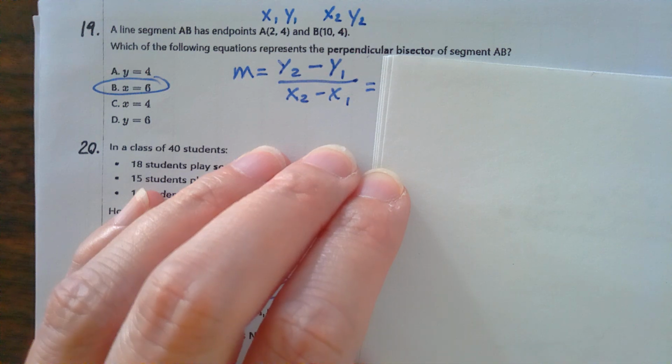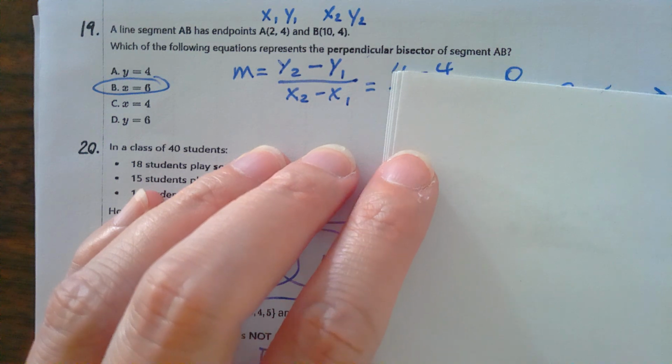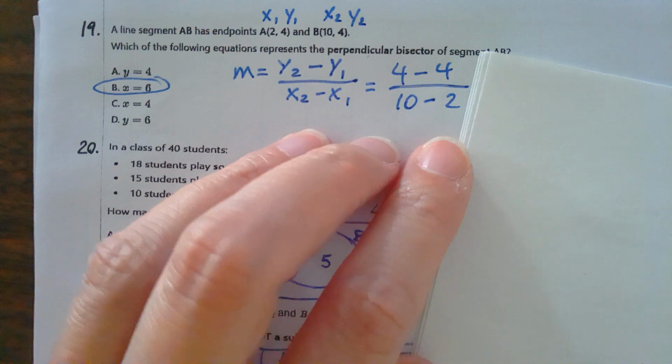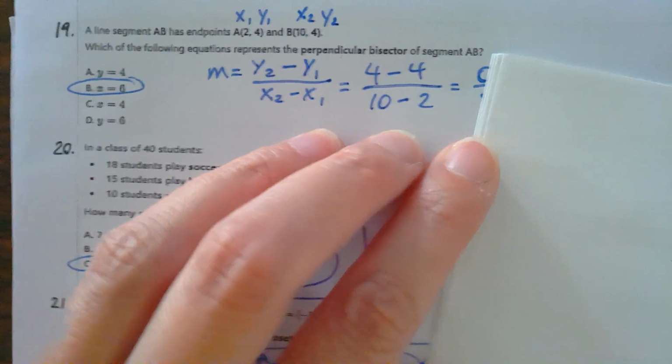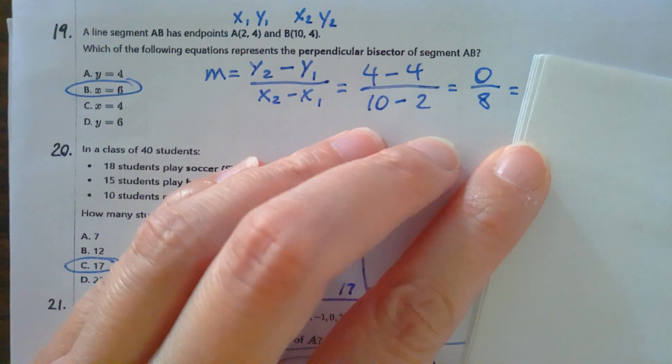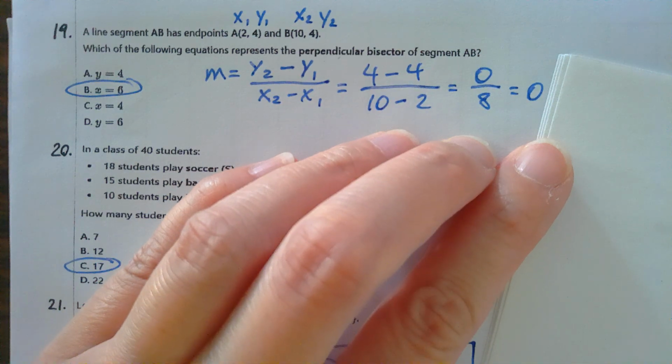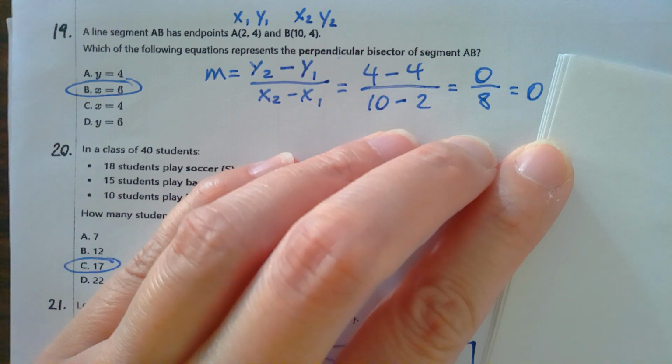Katya, tell me what to substitute then. Ariana, you're next. You do 4 minus 4 over 10 minus 2. Yes, and then you get 0. So, not undefined. 0 divided by 8 is 0.